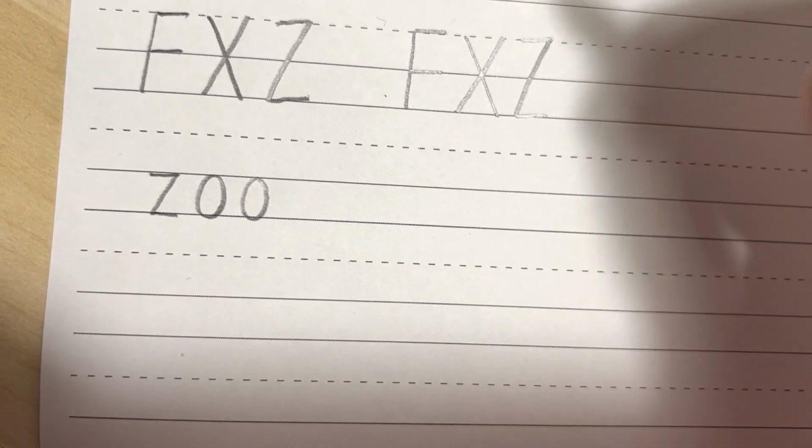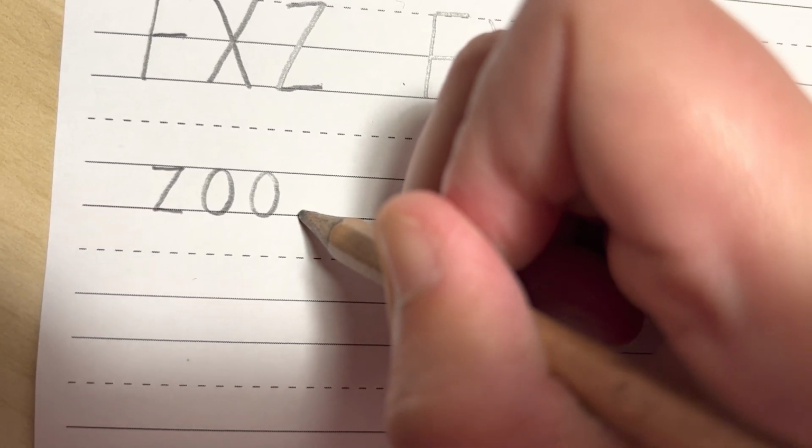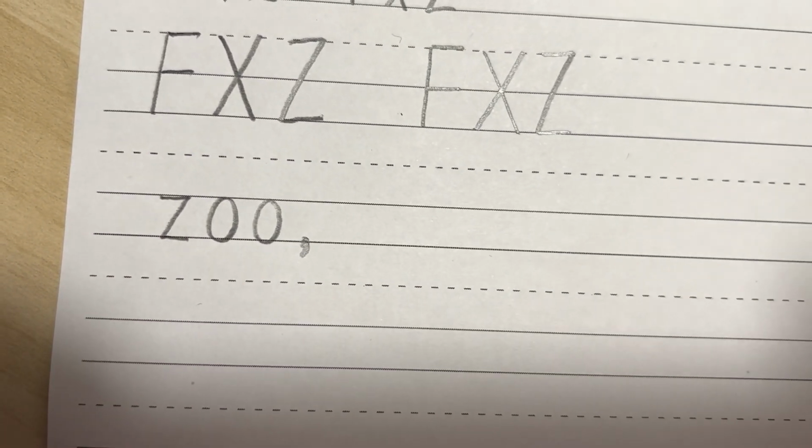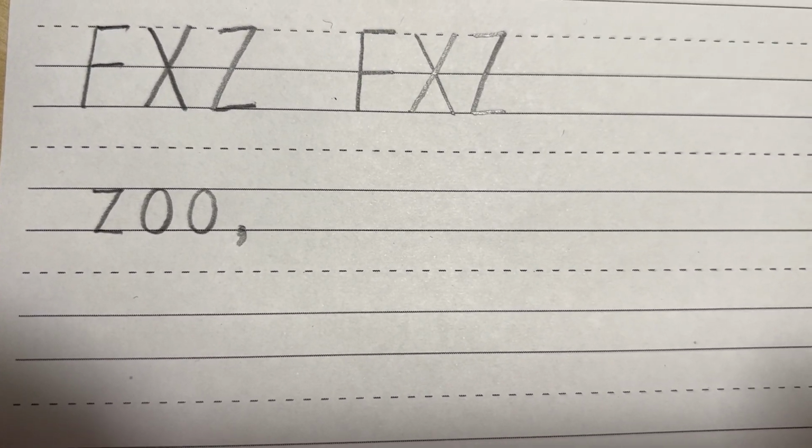I'm watching you, make sure you're watching the board. Then you can separate the words with a comma here. So dot and a little tail for comma. Zoo. You can start writing.